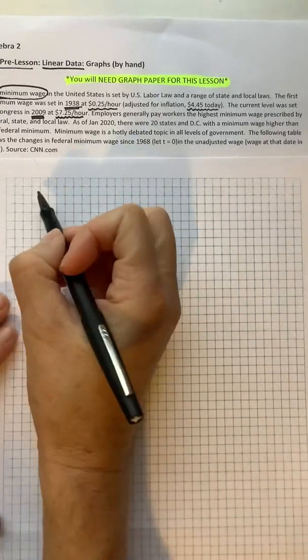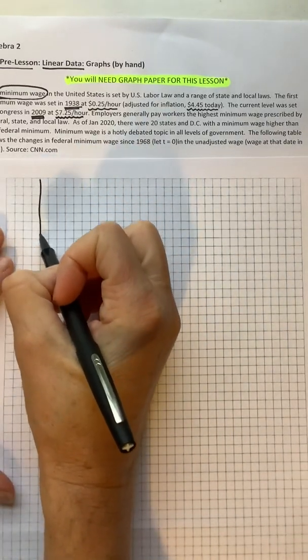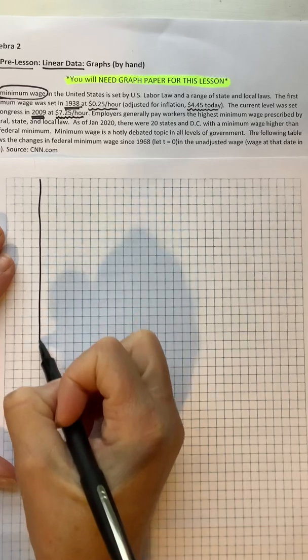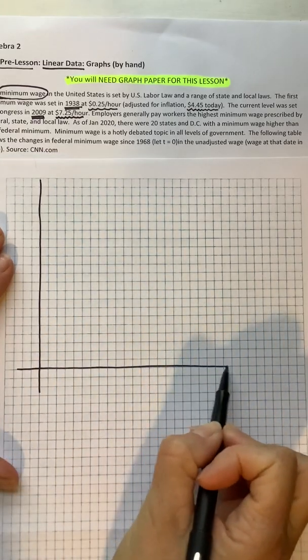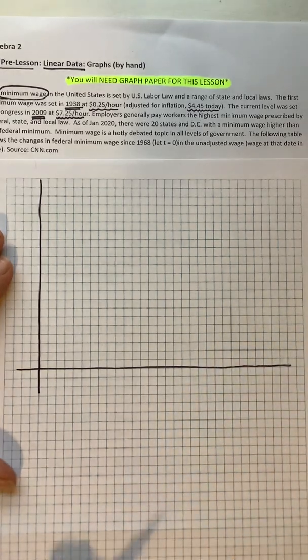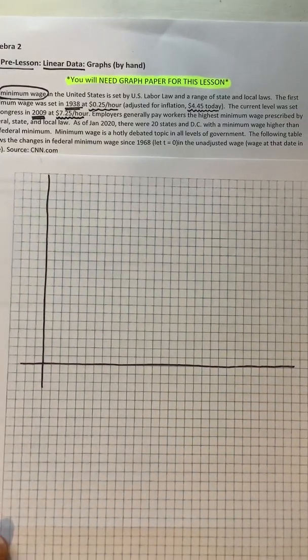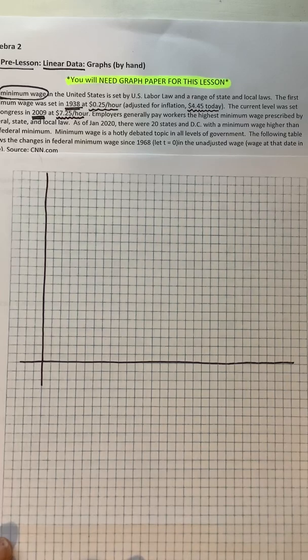You can pick up graph paper at Meijer. That's where I got my kids' graph paper. I think it's like $1.39 per pack. If you cannot get graph paper, please let me know. I will be happy to provide you with some graph paper somehow.